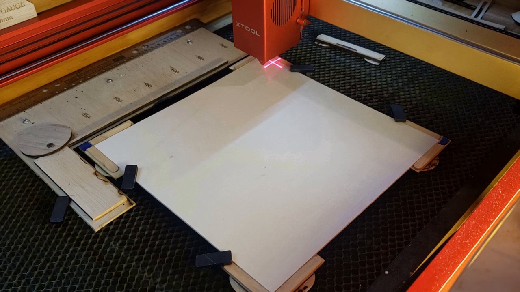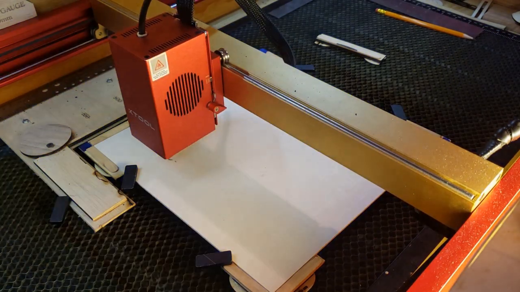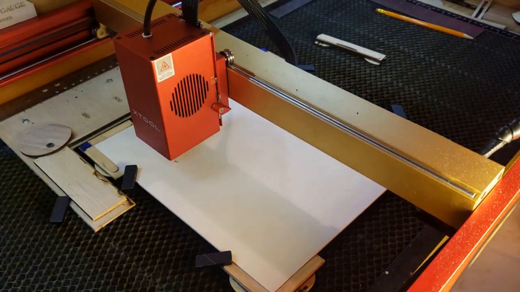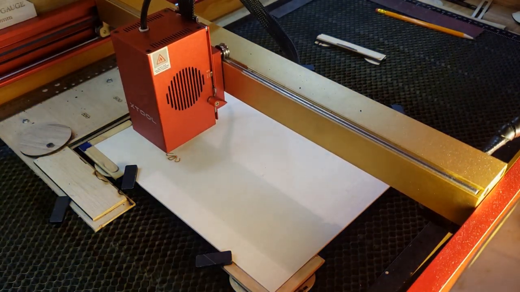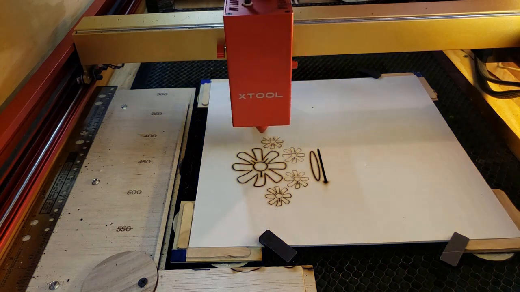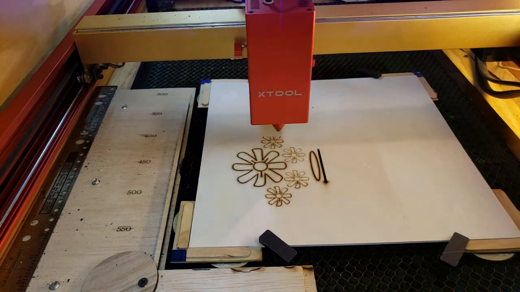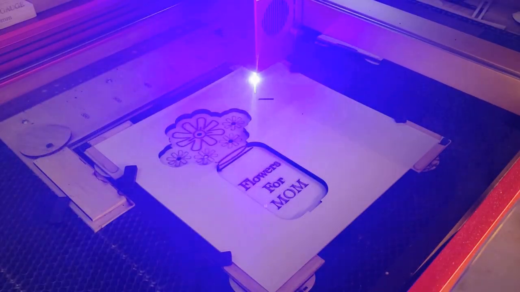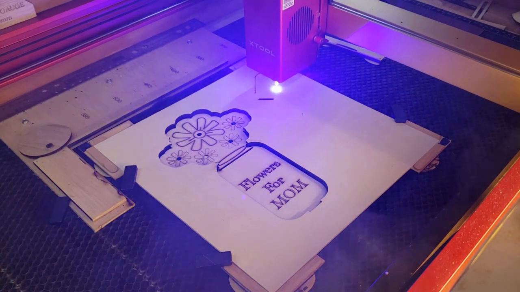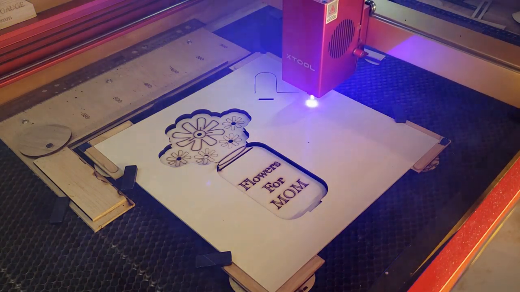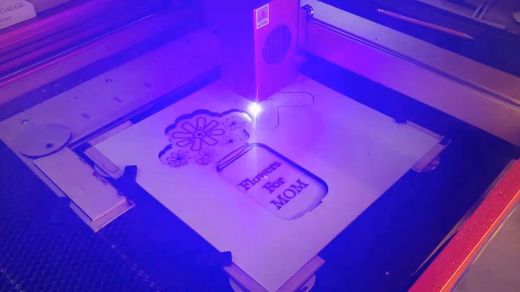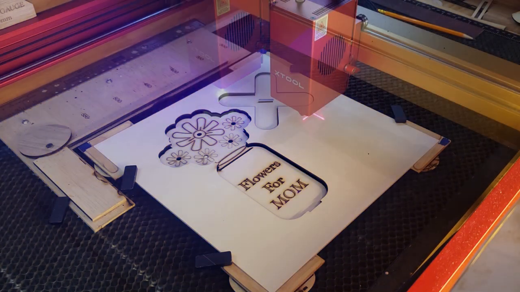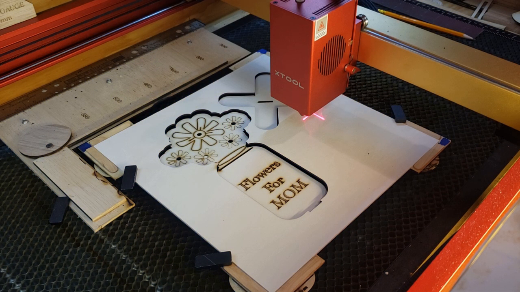We'll cut this out, see what it looks like. Okay folks, well, let me clean this up a little bit and maybe pick some flowers and we'll see what this looks like. Be right back.